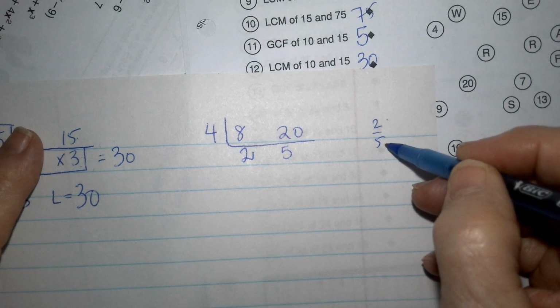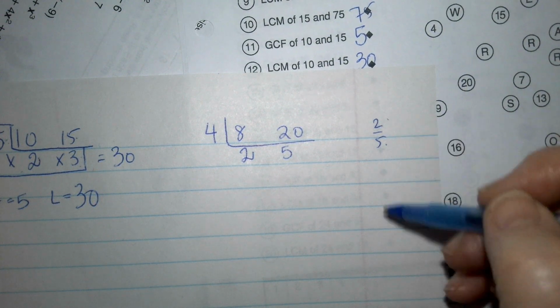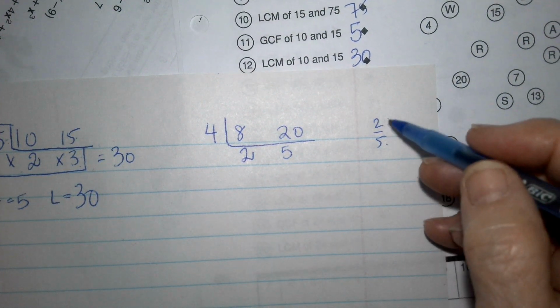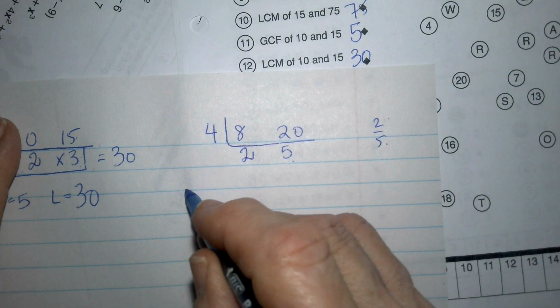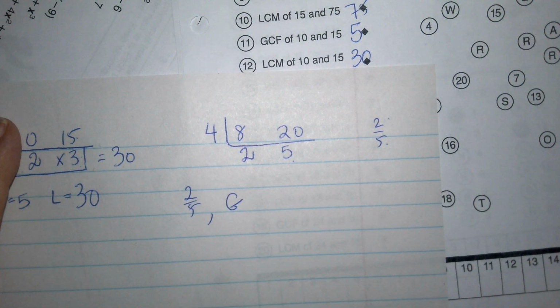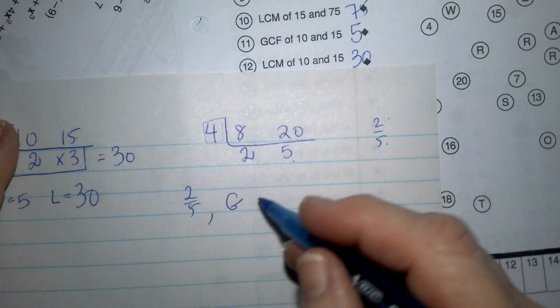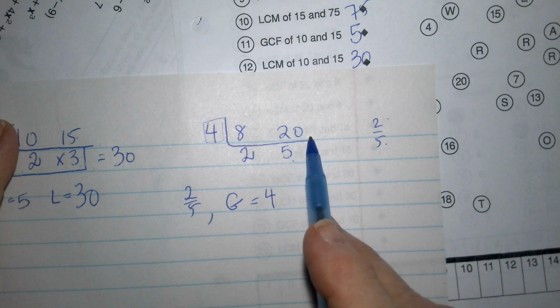They're both prime numbers. If you're saying no, tell me what goes into that we could reduce again. Well, you can't because that's it. So we're done. The fraction is 2 over 5. What is the greatest common factor? What? 40. Where do you see a 40? The greatest common factor is to the left. It's the 4. Here is your greatest common factor. That's the biggest number that caused us to reduce the 8 over 20.